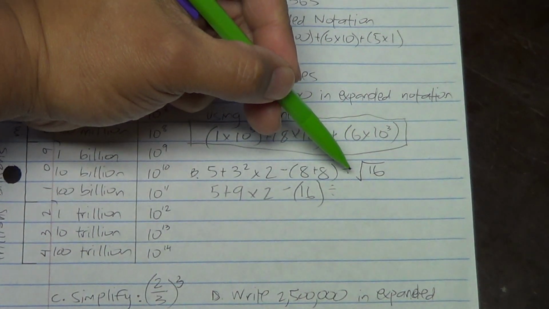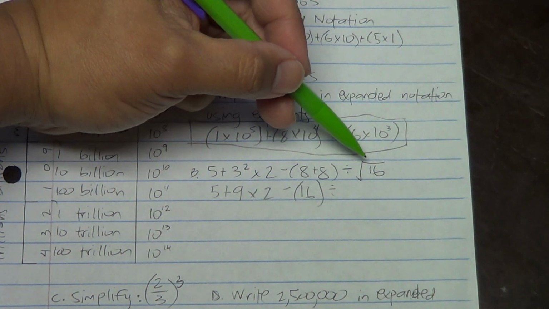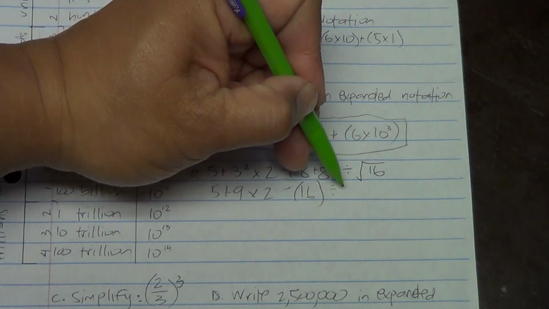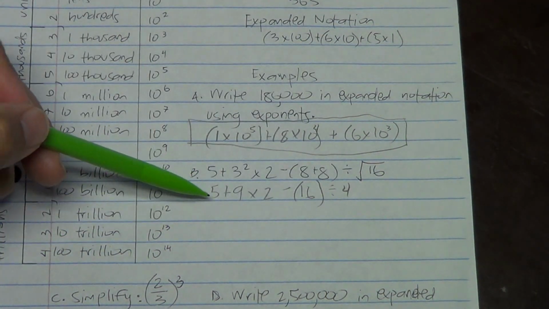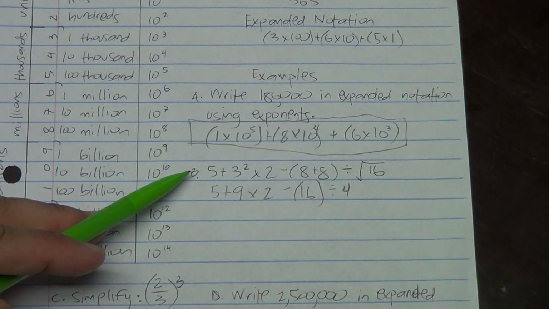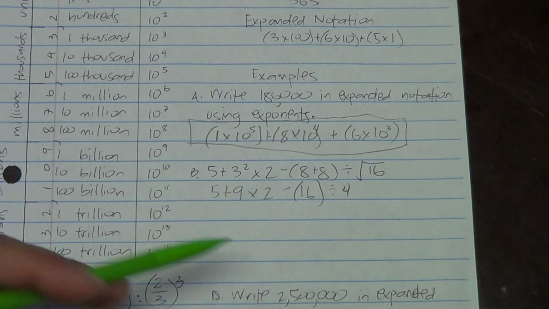The square root, we're going to stick that in there with exponents, parentheses and exponents. The square root of 16, if you remember from that lesson, what number times what number equals 16? And we know that it's 4 times 4, so the square root of 16 is simply 4. Alright, so now we look at the second row. And remember, when we work order of operations, we always want to work it in the upside down pyramid form.